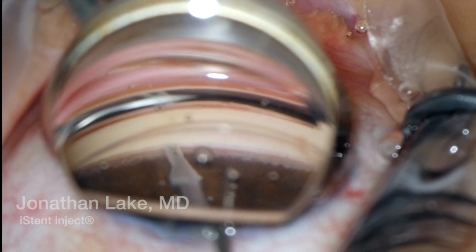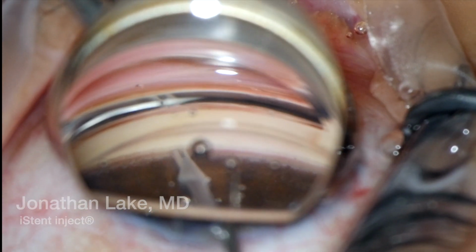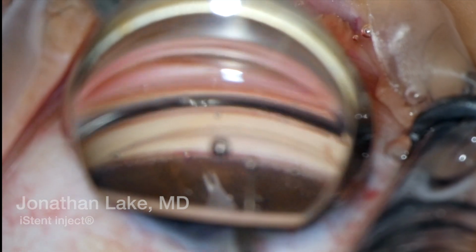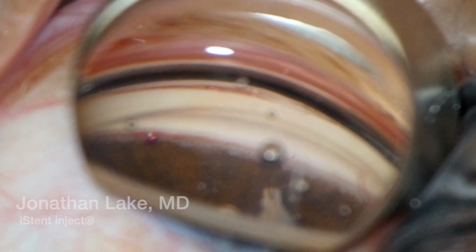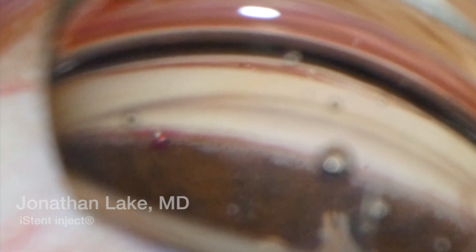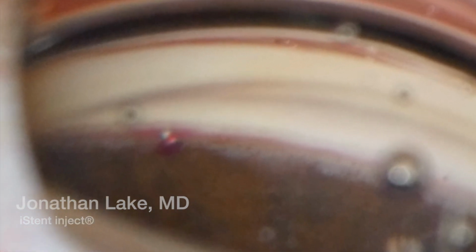So here we see the first implantation. Here we hear the click and then the charge. And if you look at it, although there's bleeding, which means that it is within the trabecular meshwork, it wasn't really implanted where we wanted it to be. So what we do right now is just proceed as usual.